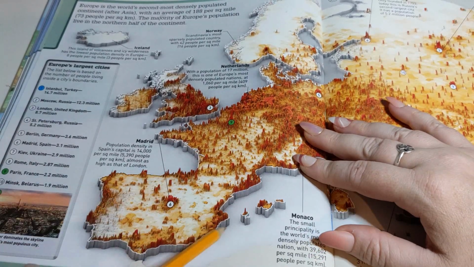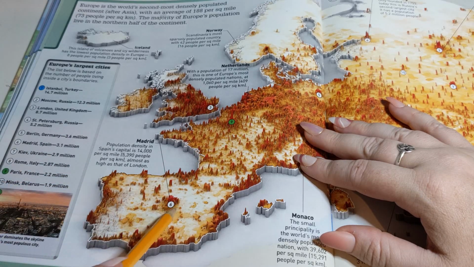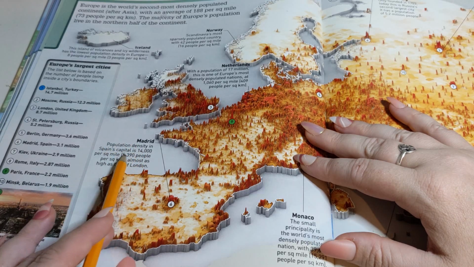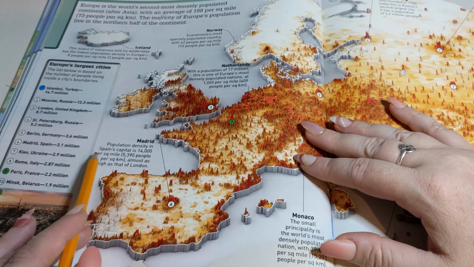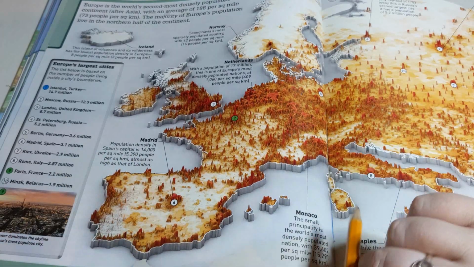Here's Spain with Madrid. Look how busy Portugal is. There's Madrid. What a big population center. Population density in Spain's capital is 14,000 per square mile. Almost as high as that of London.